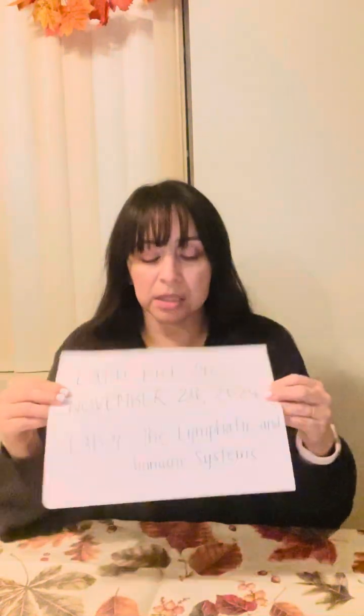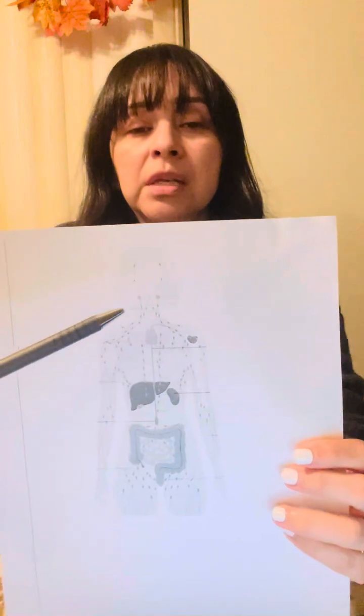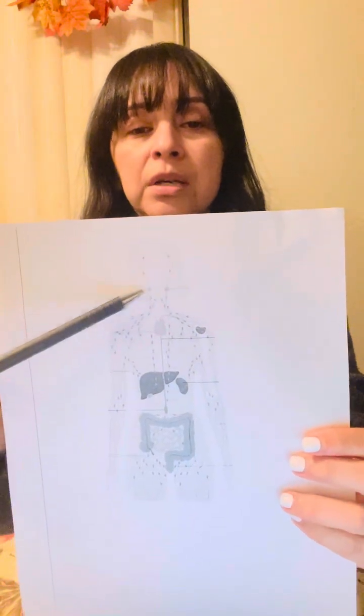I'm going to be discussing the lymphatic and immune systems. Here's my diagram. First, I'm going to discuss the pharyngeal tonsils here, and those are located in the inner surface of the pharynx, so the back part of the throat.